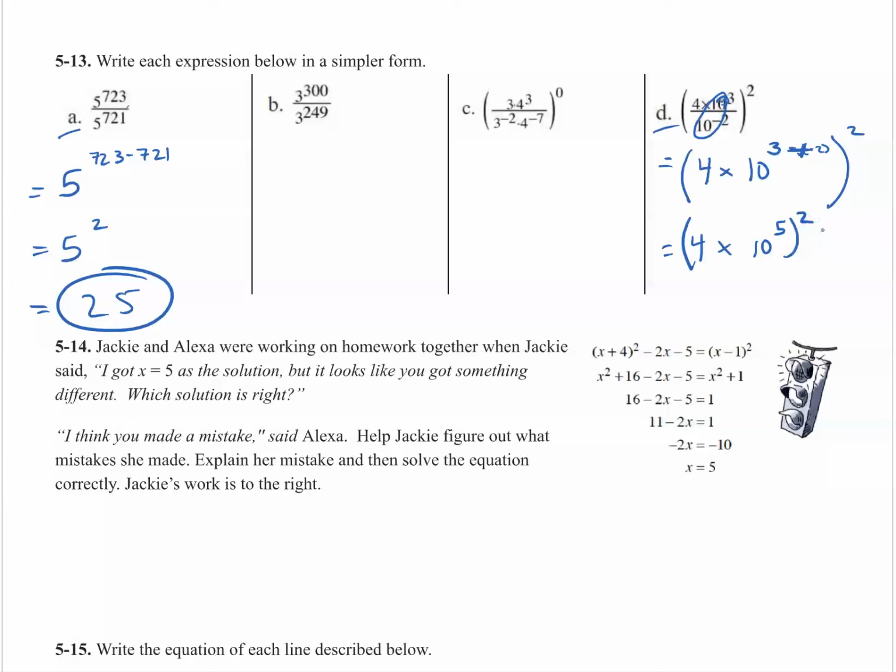All right, and we need to square this. And remember, when you square something, power to a power, you multiply the exponent. So this is going to get multiplied by 2, and this exponent is 1. That's going to get multiplied by 2. So 4 to the power 1, 1 times 2, it's going to be 2. We have a big times sign. 10 to the power 5, raised to the power 2, it's going to be 10 to the power 10. Okay, 4 squared is 16 times 10 to the power 10.